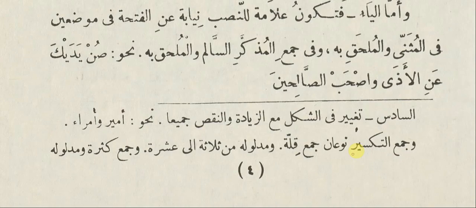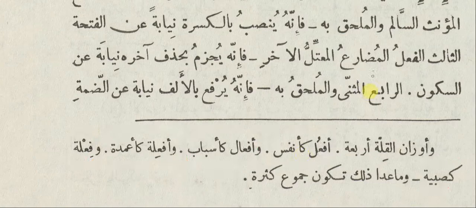This here is the sixth way this might go, the broken plural, by adding and omitting to the noun. So a prince, princes, amir, umara. You see how they changed the vowels, the letters, they added.